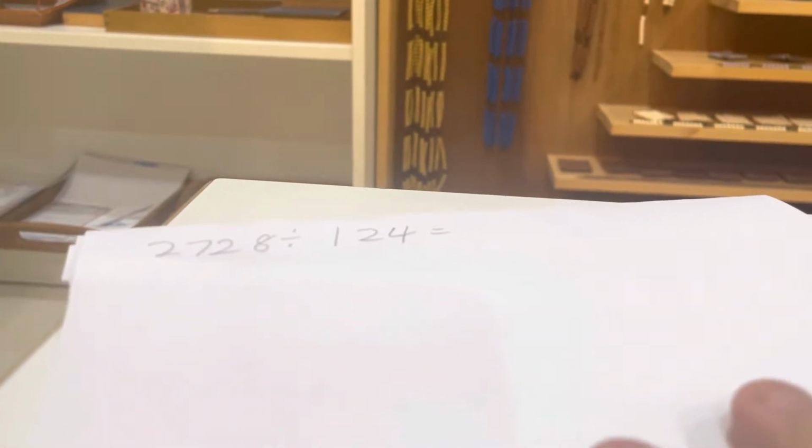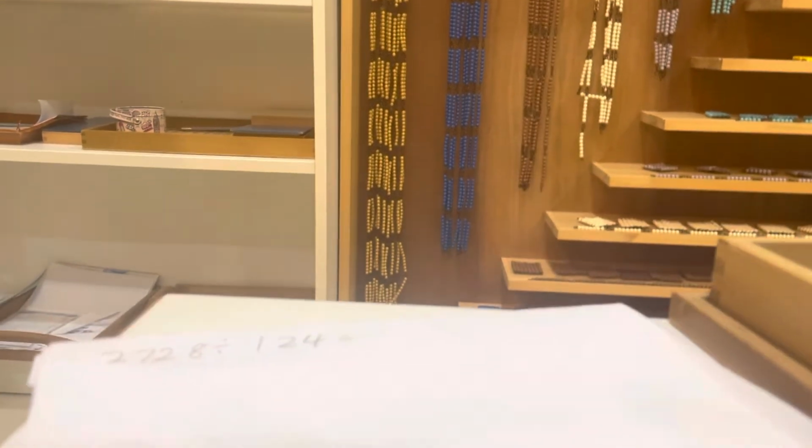Okay, so here's how I came up with the math problem. 2,728 divided by 124, and I'm sure it will work with the stamps I have. Now realize you could have a stamp game full of unlimited stamps and be able to do any math problem you want like this, but realistically, nobody has a stamp game full of unlimited stamps.